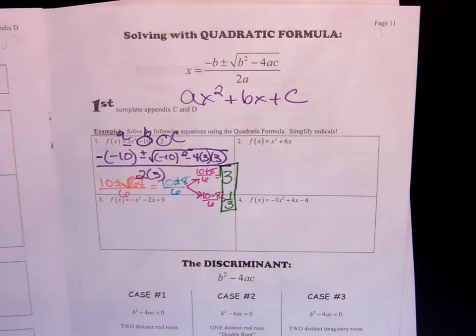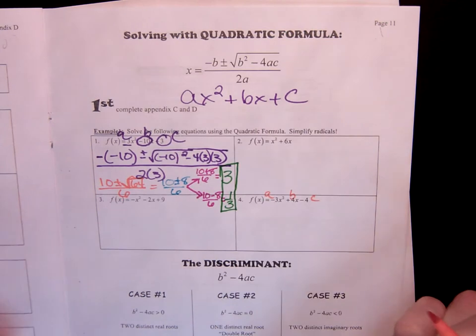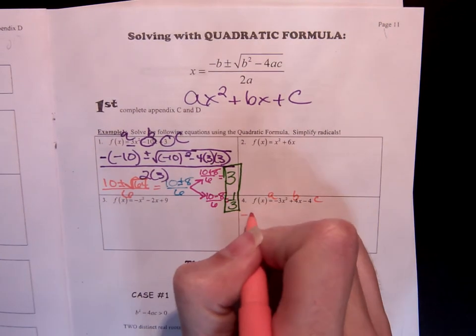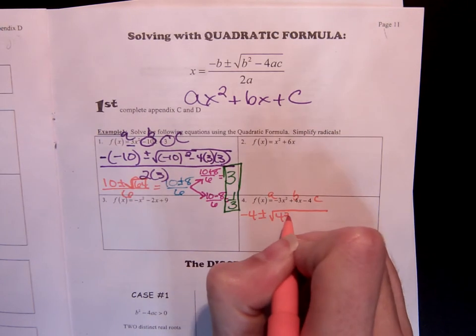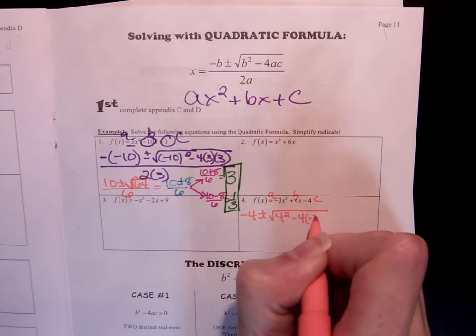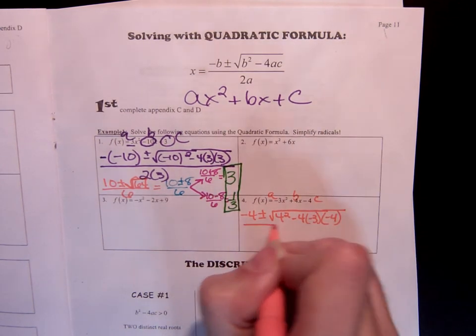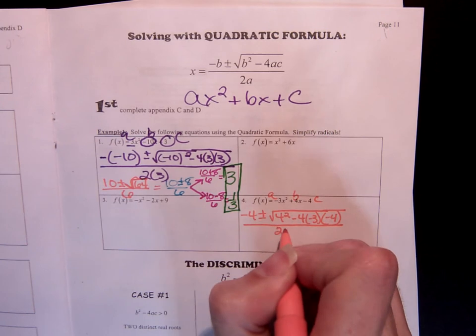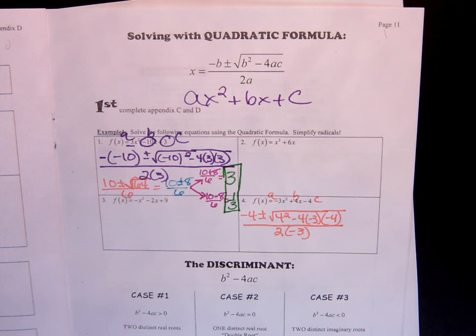Well, let's skip over to number 4. Number 4, -3x squared plus 4x minus 4. So A, B, and C. Keep those in your head. So -4 plus or minus the square root of 4 squared minus 4 times -3 times -4, all divided by 2 times -3. Clean that up and simplify.